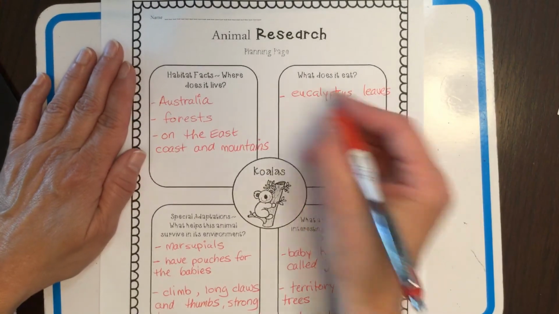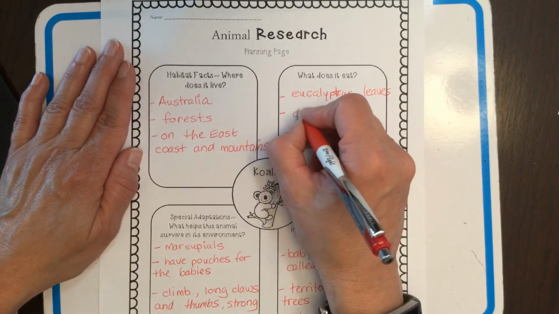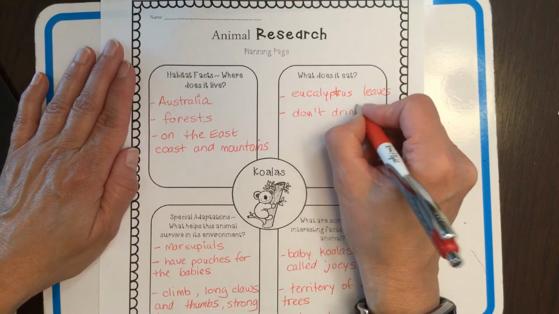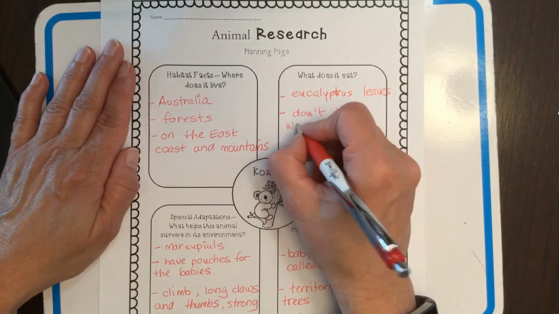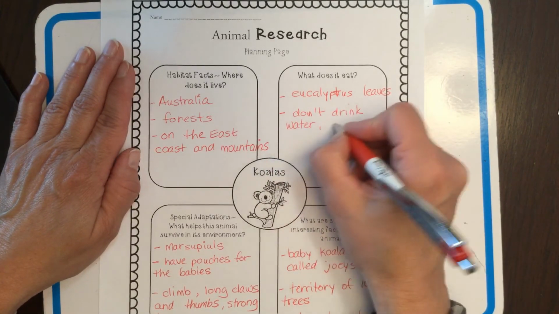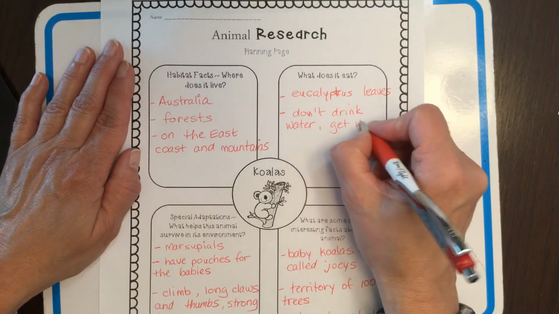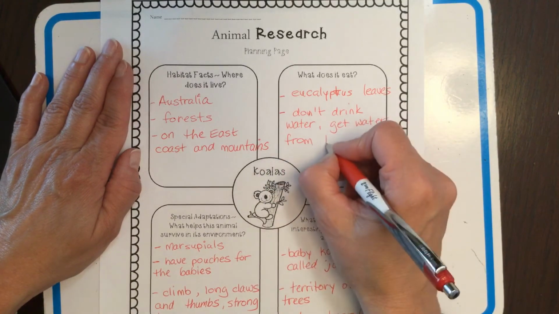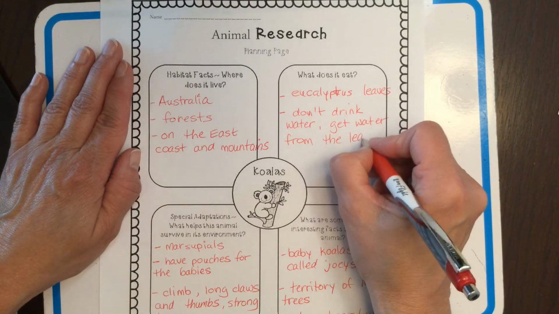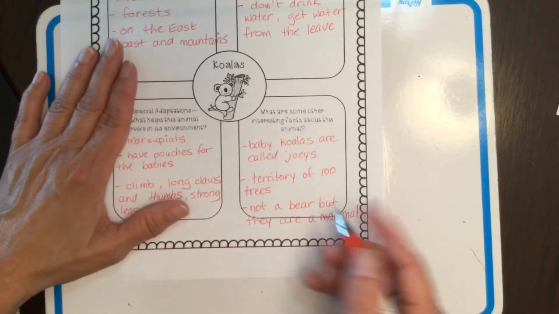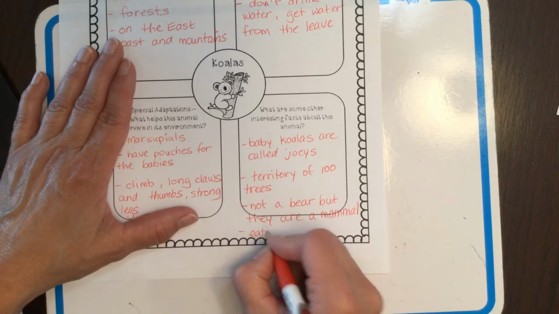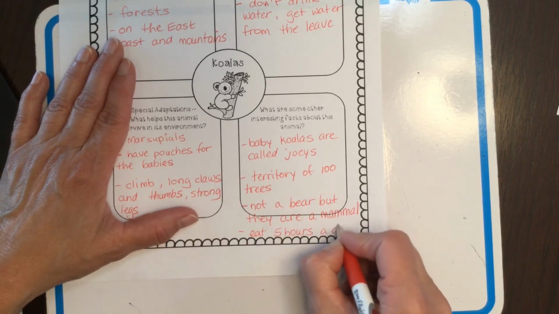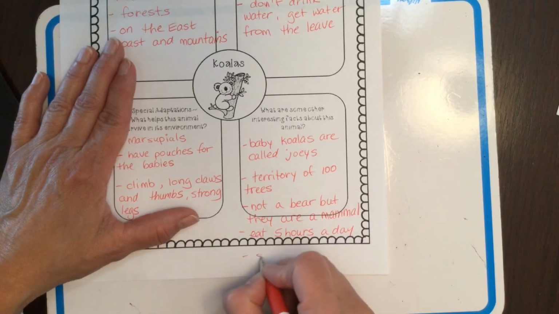They only eat eucalyptus leaves. Do you remember it said they don't drink water? They just get the water from the leaves. So I'm going to say get water from the leaves. Another fun fact, my friend, was that koalas eat for 5 hours a day. That's a long time to eat. And the rest of the time, they sleep.